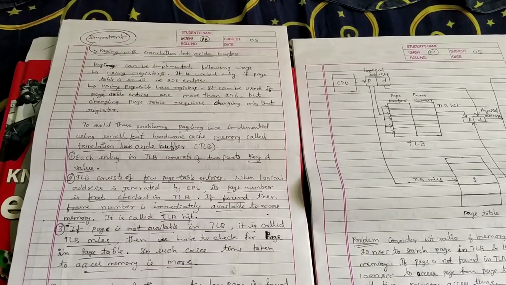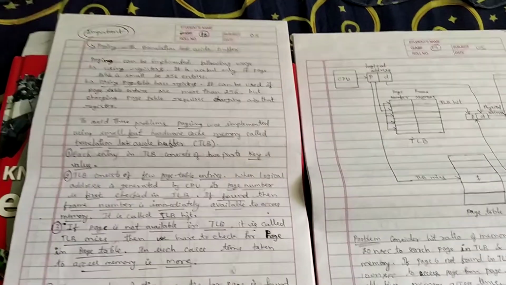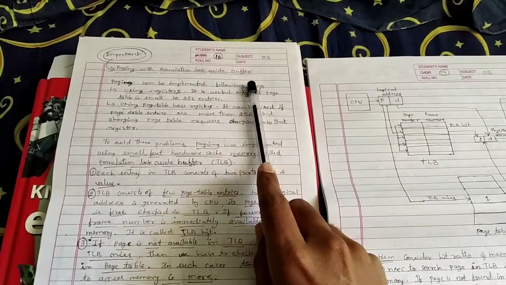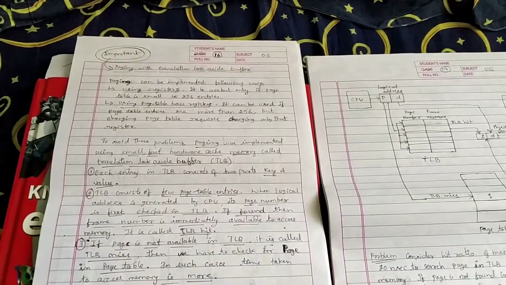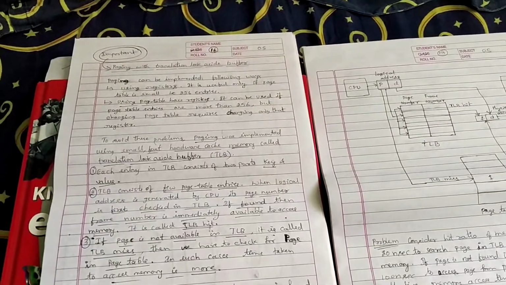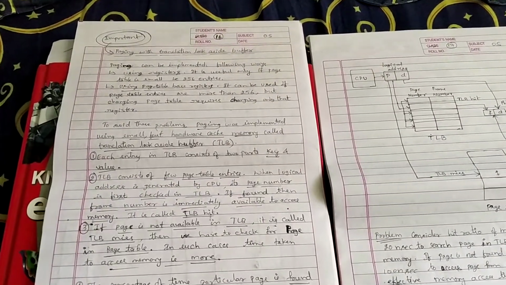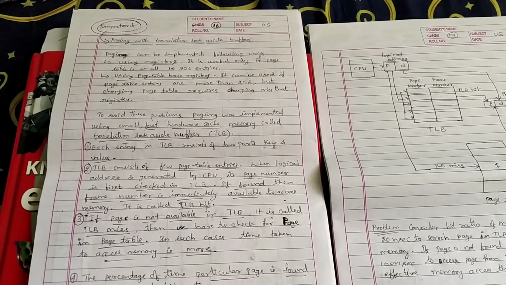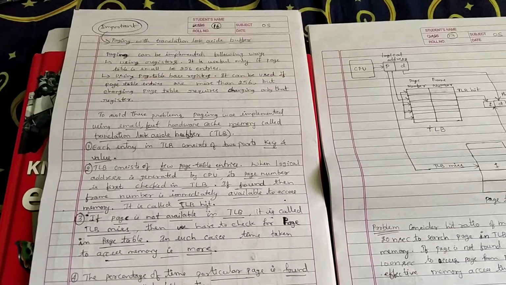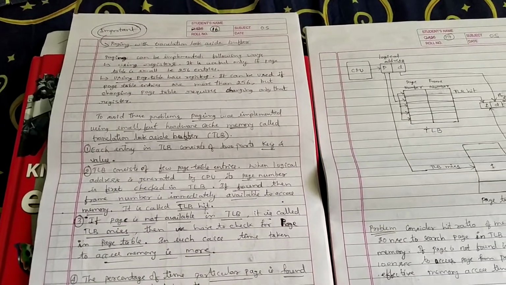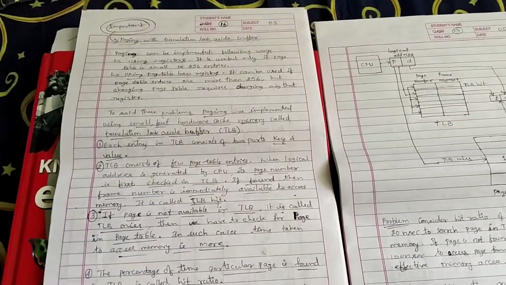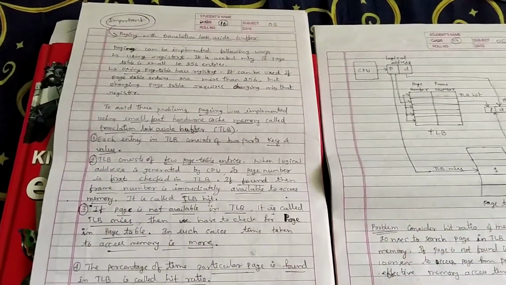So the next concept in paging is the translation look aside buffer. It is a small improvement in paging, similar to a cache memory. We all know cache memory is where we store recently accessed information. The same logic is applied in paging using the translation look aside buffer.